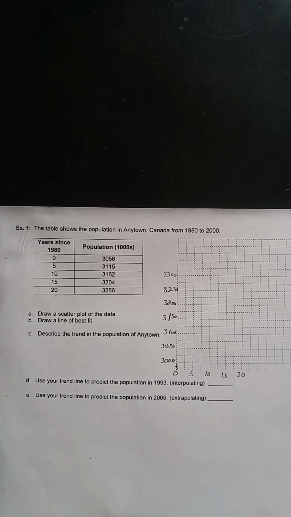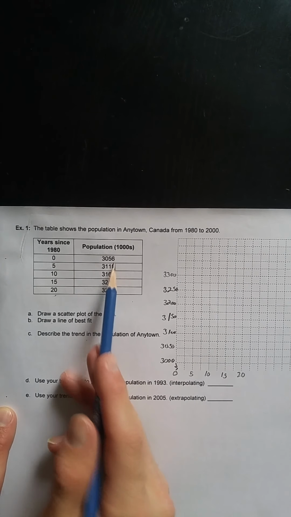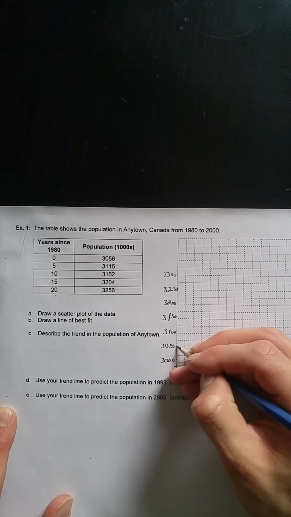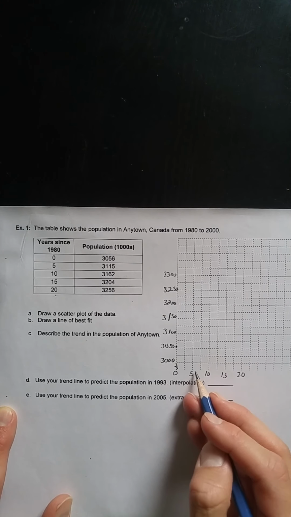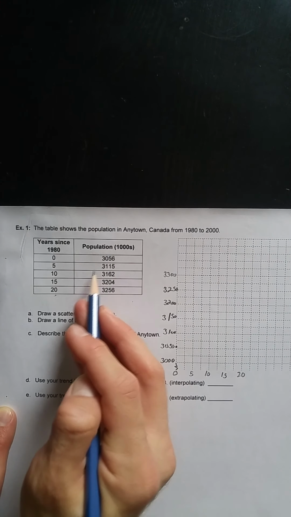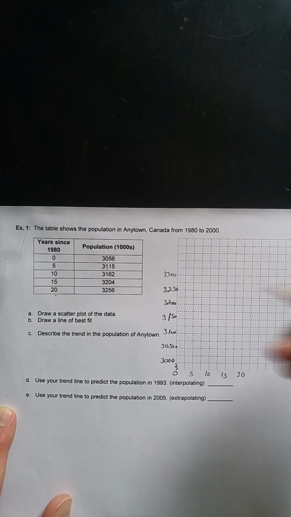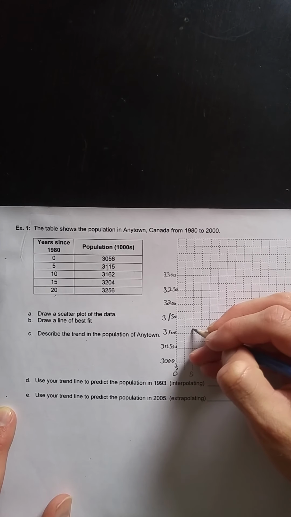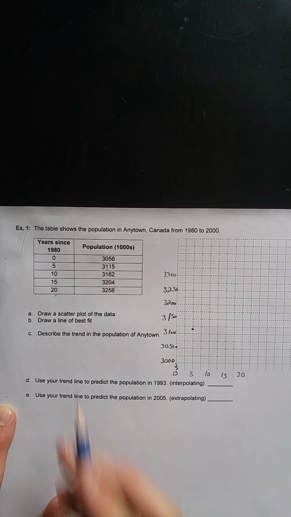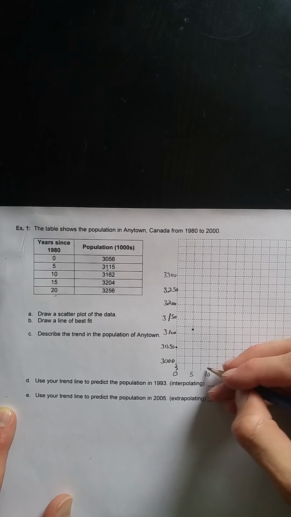We now have to plot our points. Year since 1980, 0: at 1980, the population was 3,056, so it's going to be about right here, just above 3,050. For 5 years, this is our x value. X value is 5, y value is 3,115, so that will be about here. 10 years after, we find 10 and line it up with 3,162.